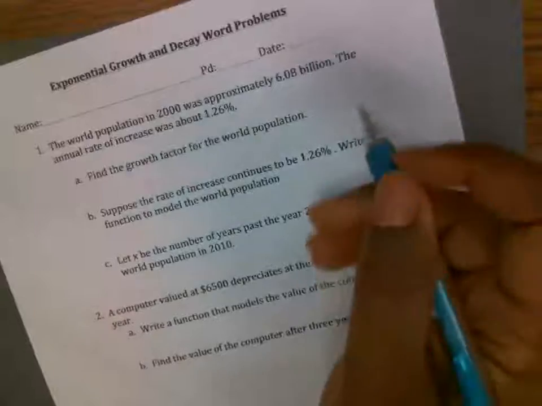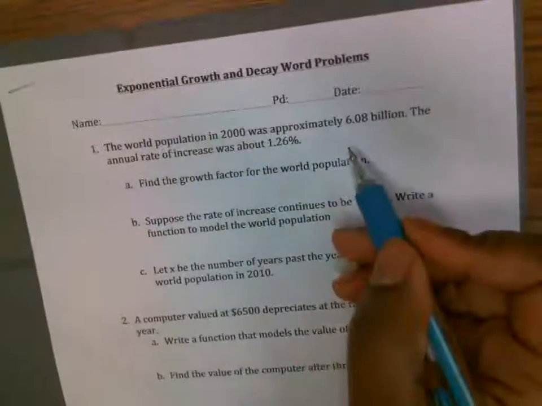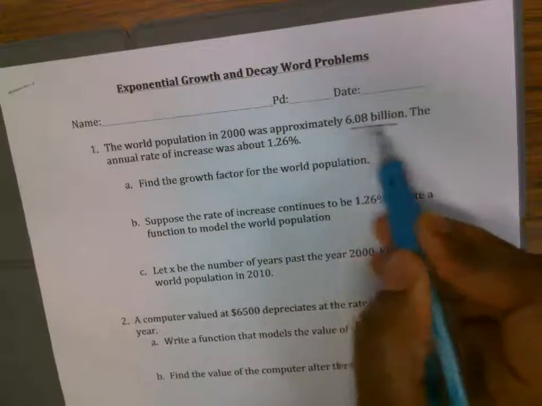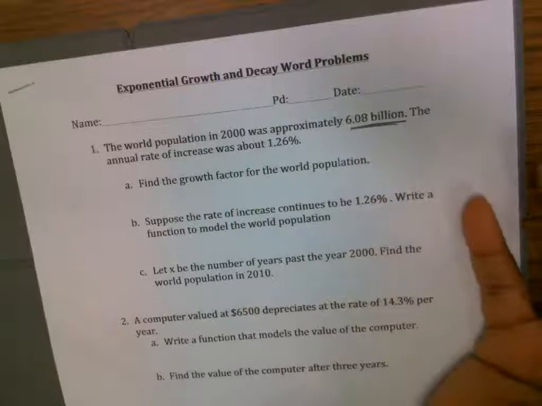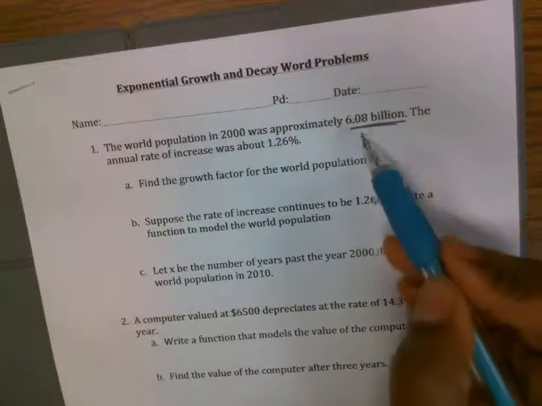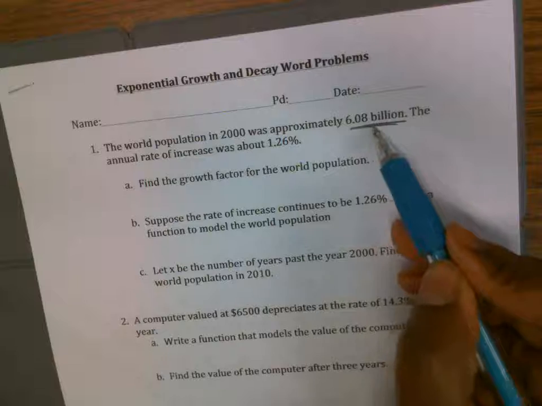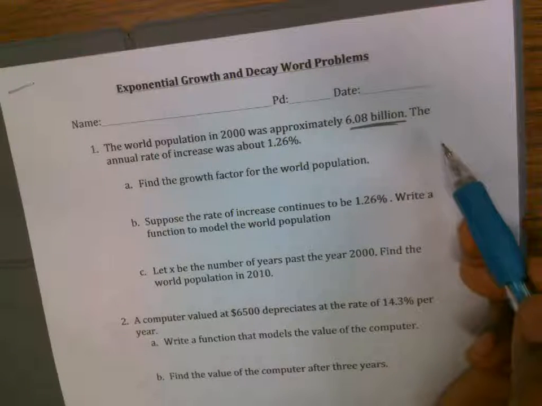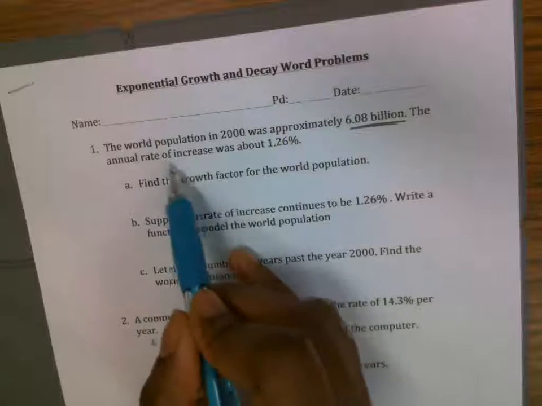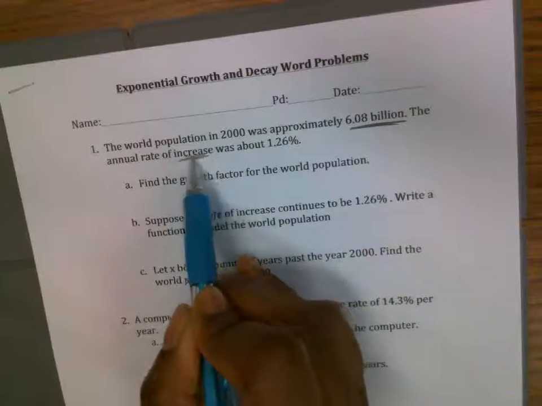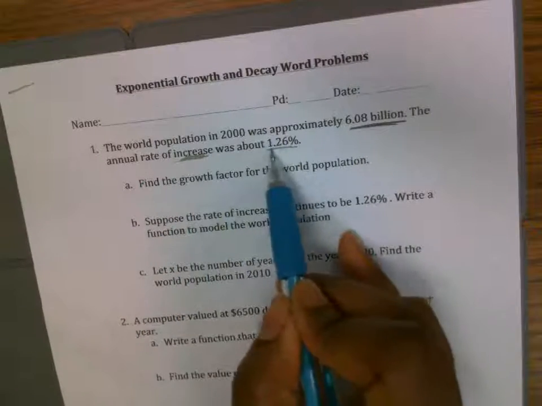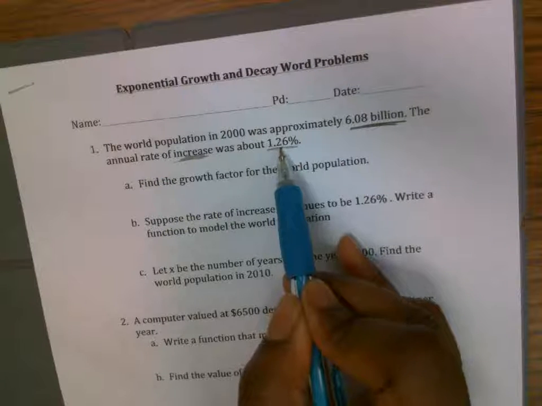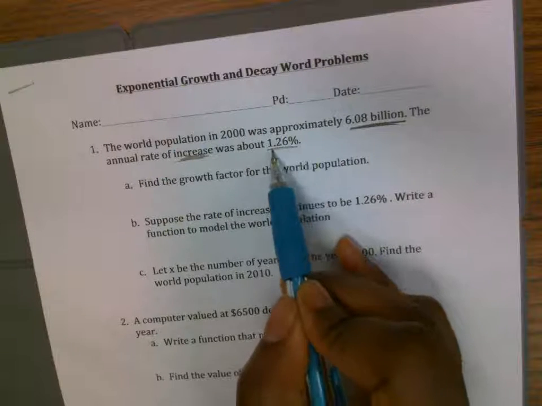It says the world population in 2000 was approximately 6.08 billion. The annual rate of increase, there we got that word increase, was about 1.26%.